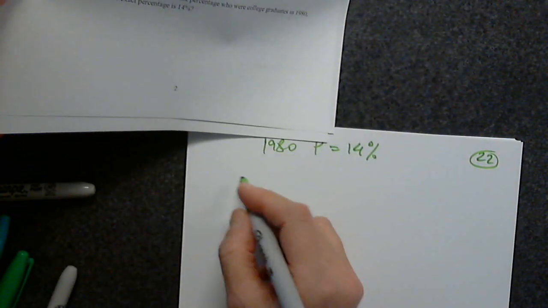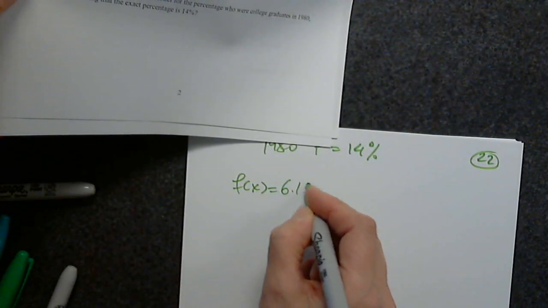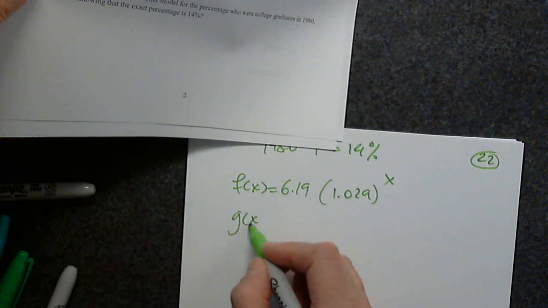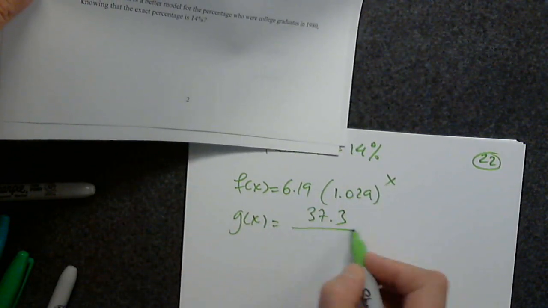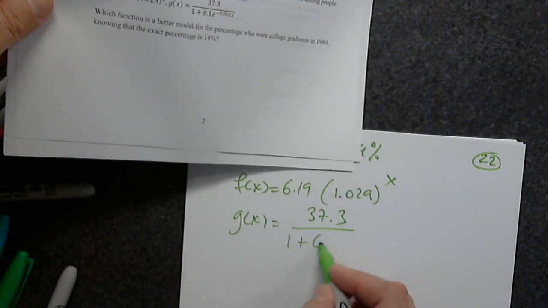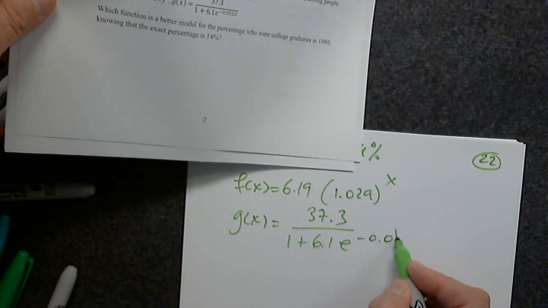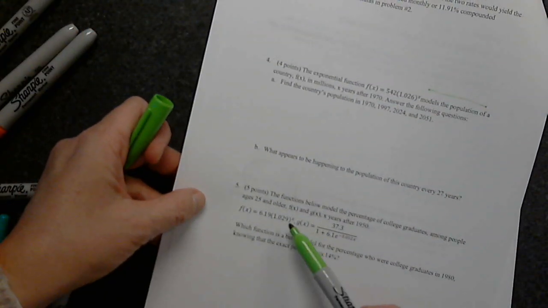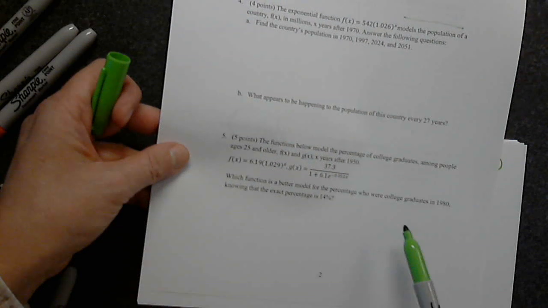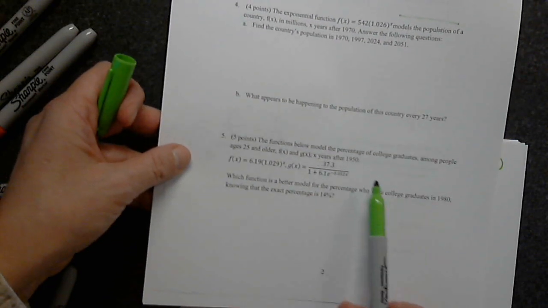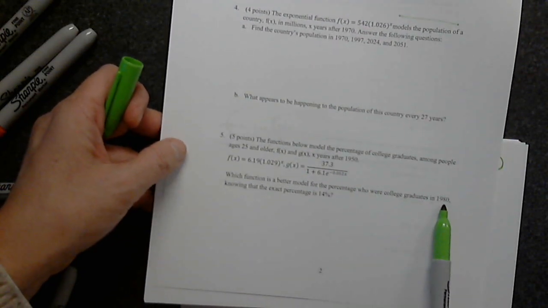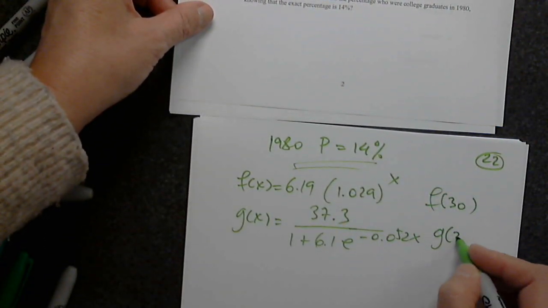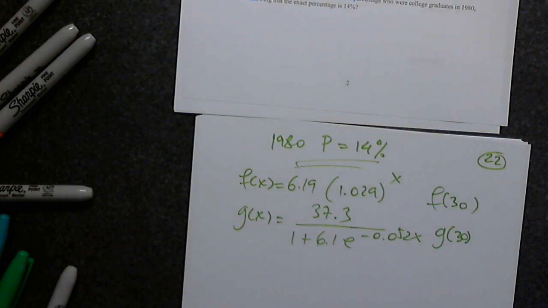And we're given two models, f of x equals 6.19 times 1.029 to the x, and g of x equals 37.3 over 1 plus 6.1 e to the negative 0.052x. From 1950 to 1980, we're talking about 30 years. So we're asked to find f of 30 and g of 30 to see which one is closer to 14%.